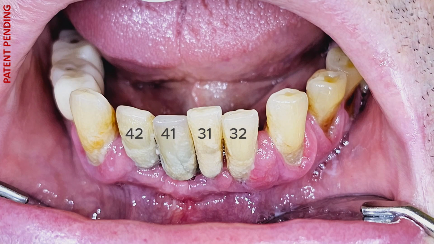The patient, 55 years old, presented with a complaint of mobility of tooth 31. Following clinical evaluation, it was determined that teeth 31 and 32 required extraction. In the area of teeth 41 and 42, the patient had crowns on implants, a composite restoration that had been functioning for approximately 30 years.